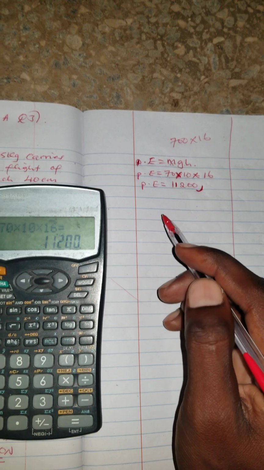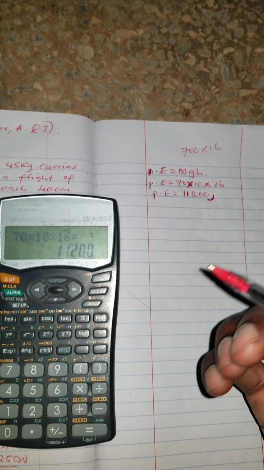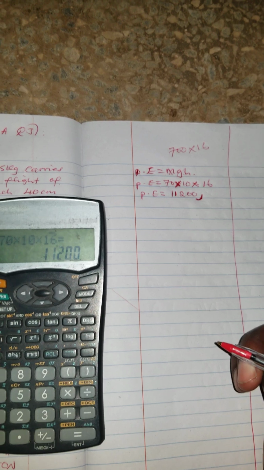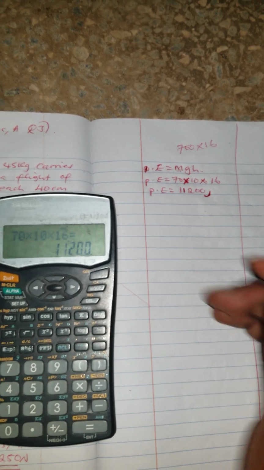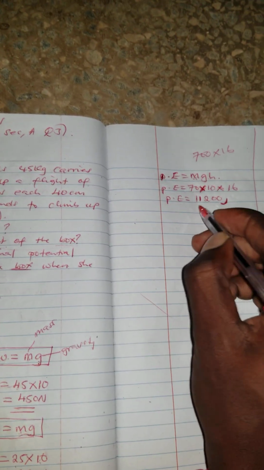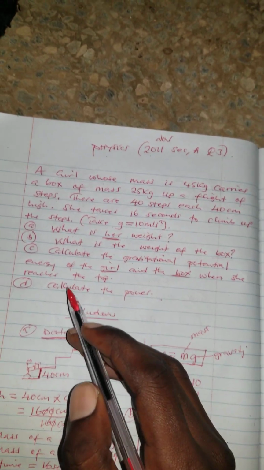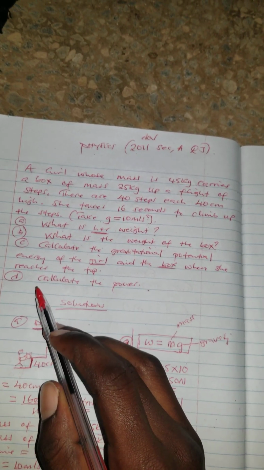When you have kinetic energy, when you are finding work, when you're finding potential energy, all those answers are supposed to be left in joules as the SI unit. So this is our answer. All right, then we go to the last question. The last question asks us to calculate the power.